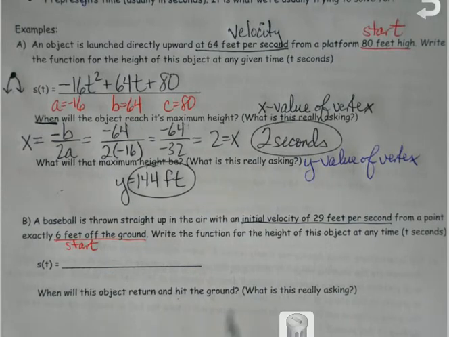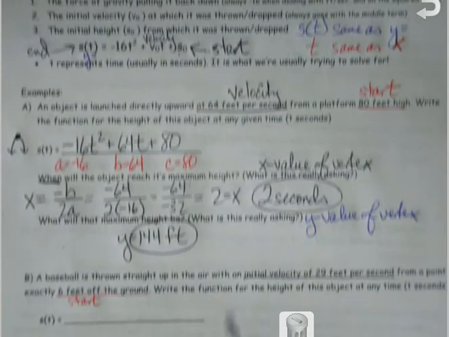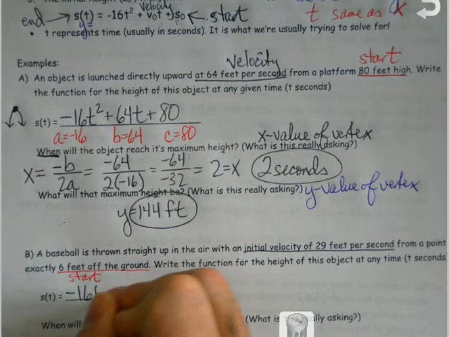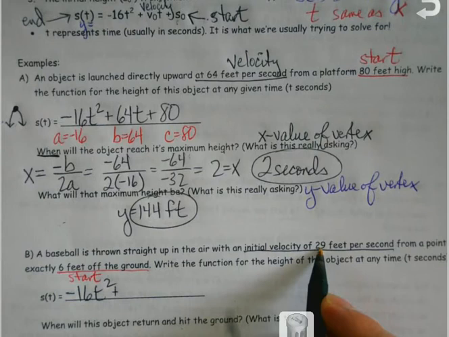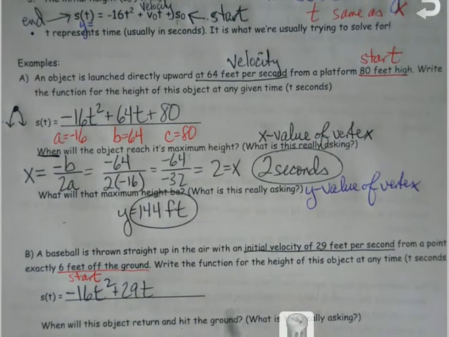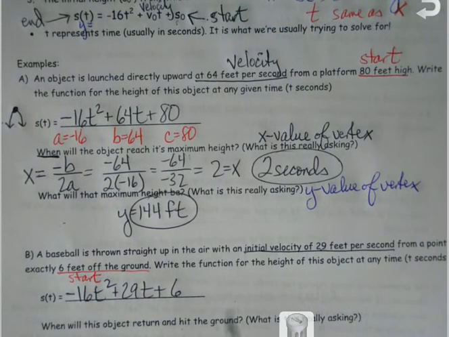So we go back to that first expression we had, that we're given, and we're just going to fill in numbers that we have again. So I look and I go, okay, negative 16t squared plus, I know my velocity, so 29t, and I know where I'm starting, plus 6. Got my equation, got my expression or my function.